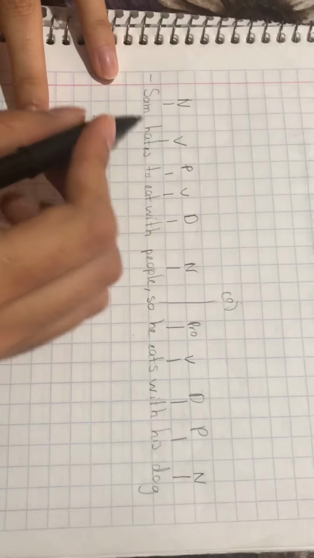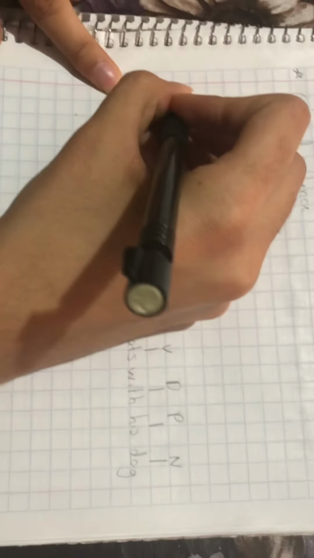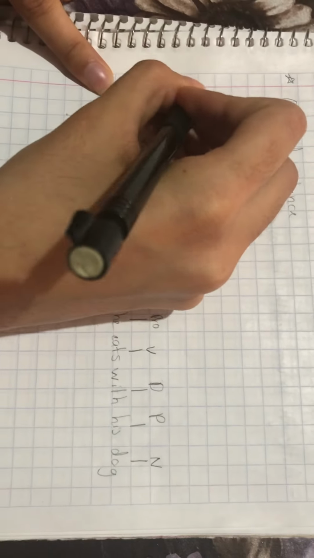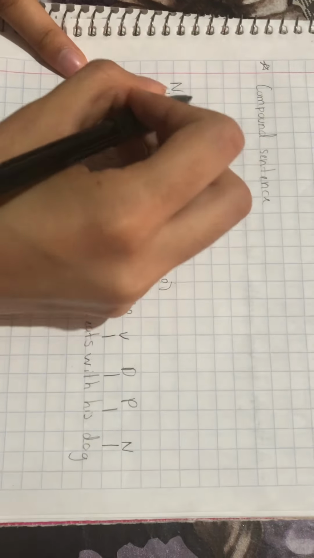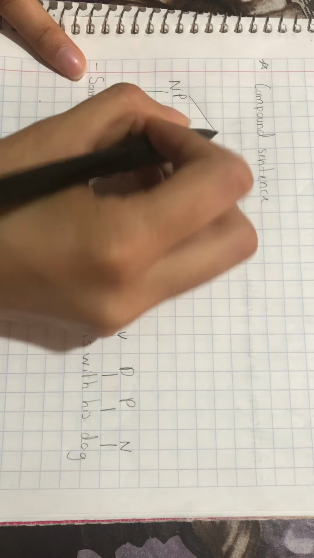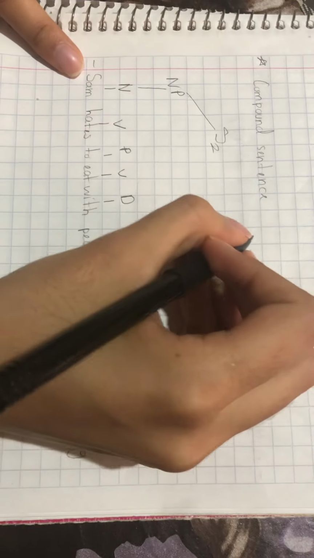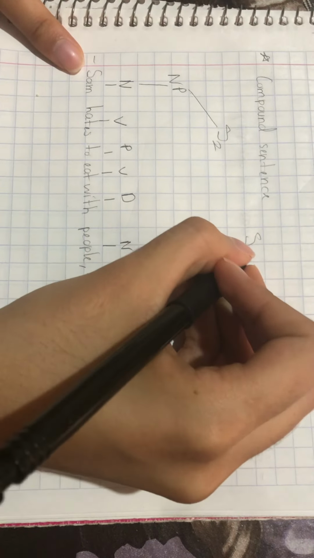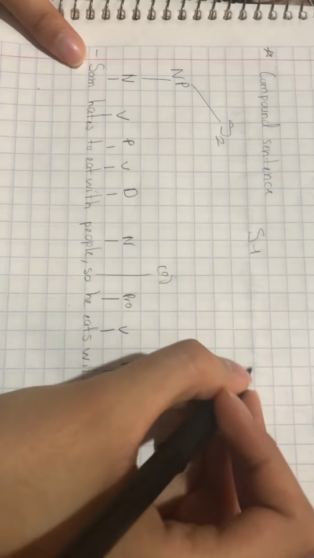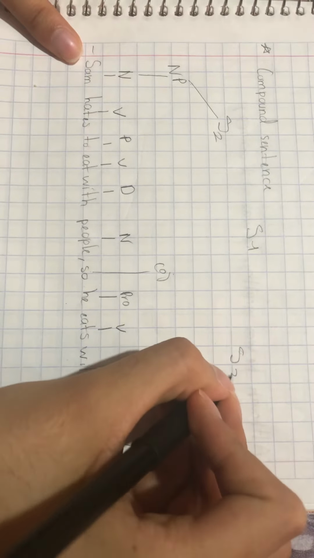Here now, as you can see, the noun is alone, so we're going to leave it alone. Noun phrase. And in this case, this is the second phrase, the first sentence, sorry, and the third sentence.